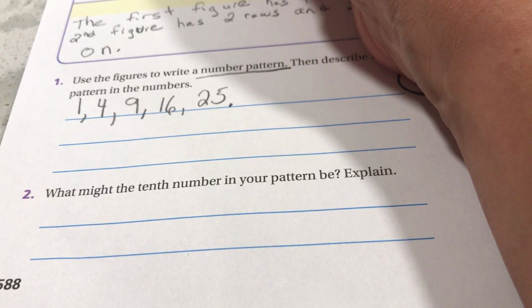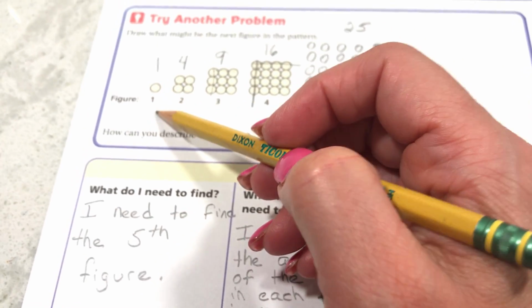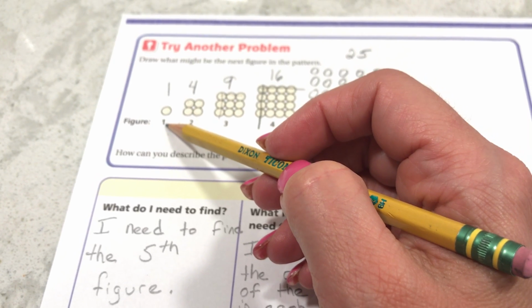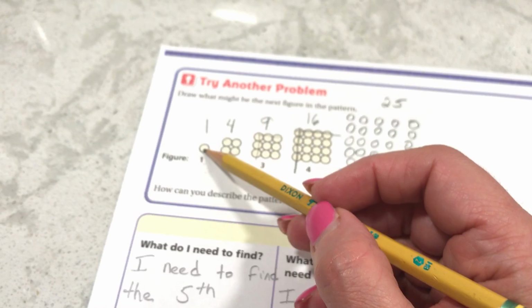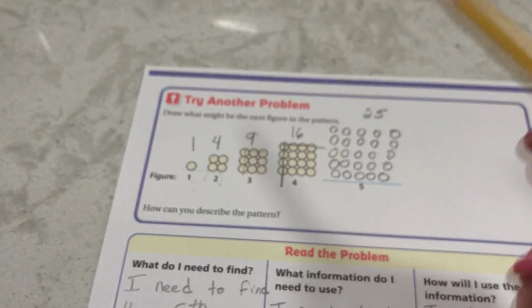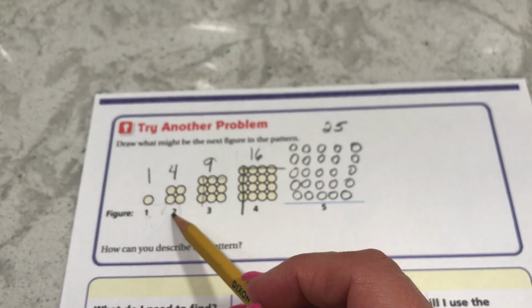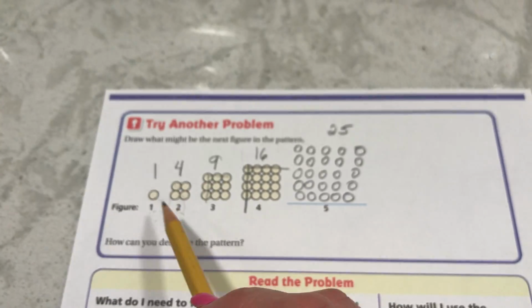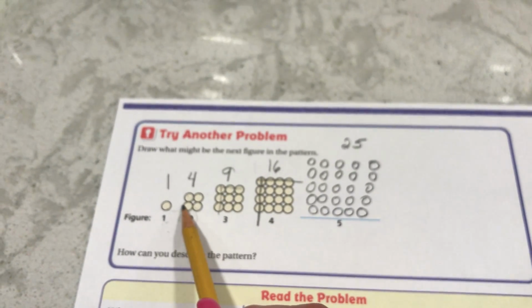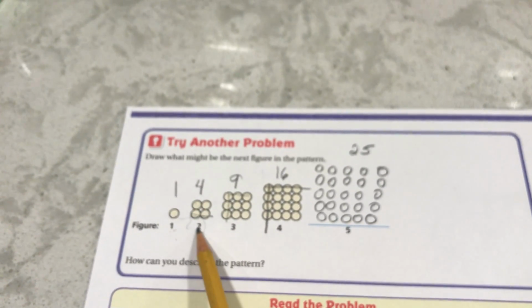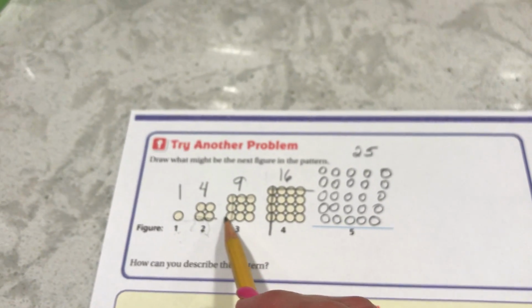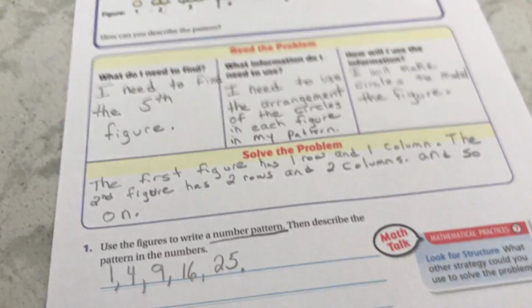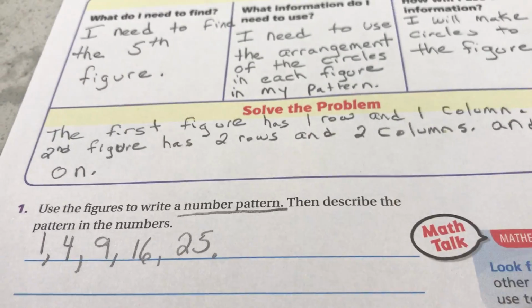Well, if you look at number 1, how did I get the answer to 1? Well, I multiplied the figure number, which is in the first position, by how many figures are in that number. So 1 times 1 equals 1. Look at the next one. It's figure number 2 times how many are in the bottom row. So 2 times 2 is 4. Here's 3 times 3 is 9. So I can describe it that way. So this is a possible answer.